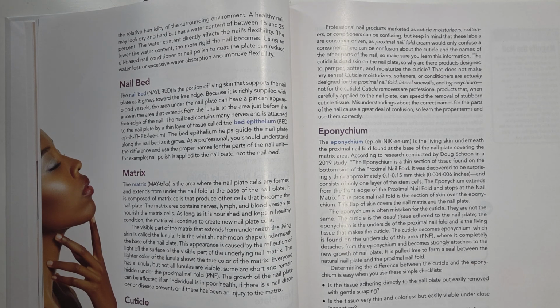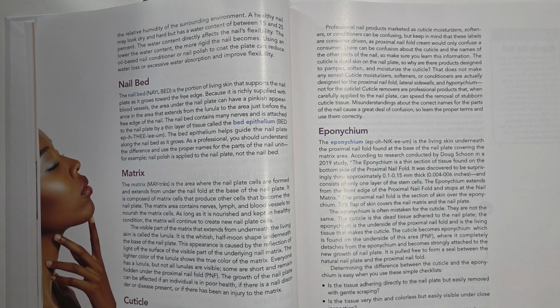Nail bed. The nail bed is the portion of living skin that supports the nail plate as it grows towards the free edge. Because it is richly supplied with blood vessels, the area under the nail plate can have a pinkish appearance in the area that extends from the lanula to the area just before the free edge of the nail. The nail bed contains many nerves and is attached to the nail plate by a thin layer of tissue called the bed epithelium. The bed epithelium helps guide the nail plate along the nail bed as it grows.